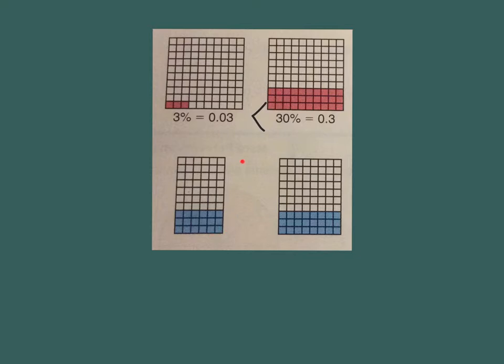Here, though, we have different numbers. So if we're asked which is less, 30% of 60, which is right here, or 30% of 80. So our percent is the same, but the whole is different. This picture shows that 30% of 60 is less than 30% of 80.